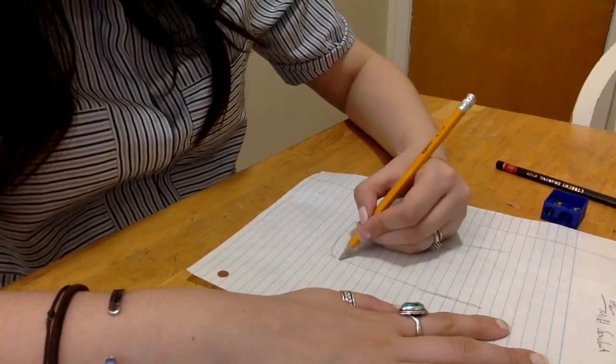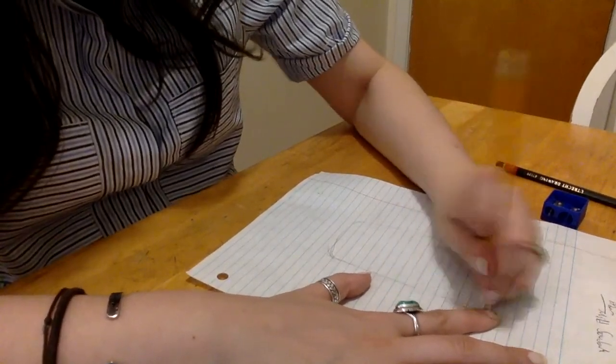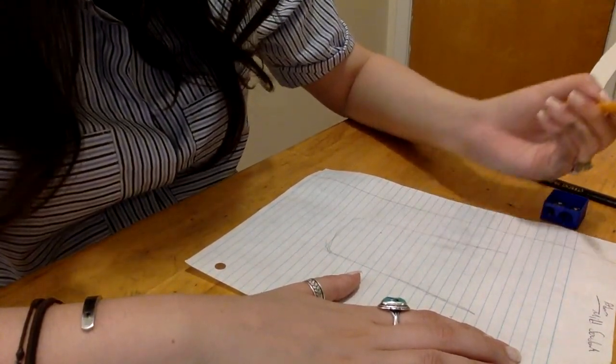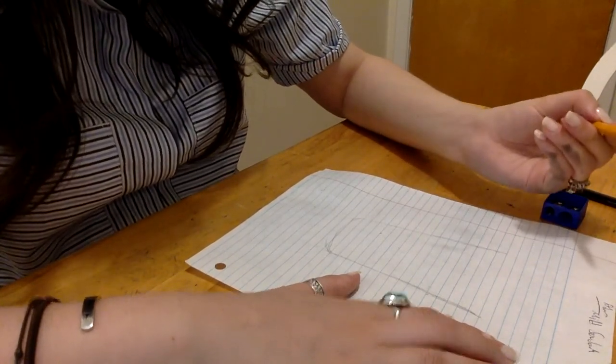If you are having trouble picking an object to draw, you can pause this video and come back once you have your object and you're ready to begin drawing it.